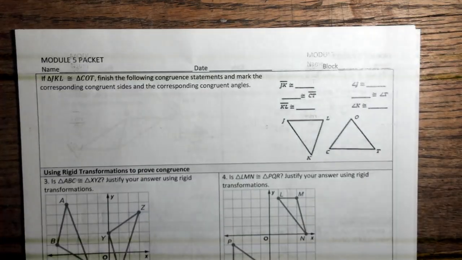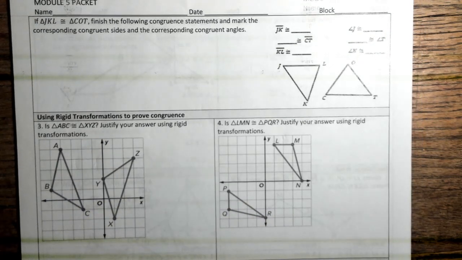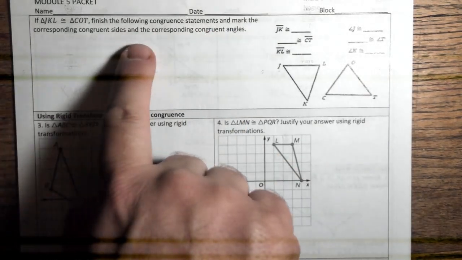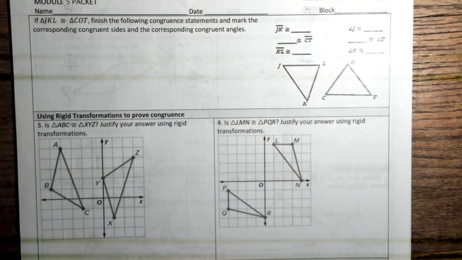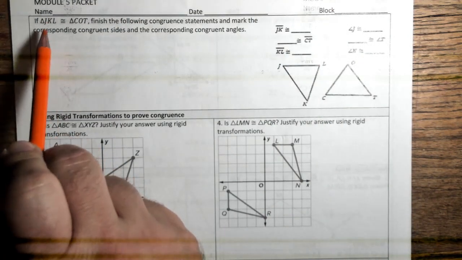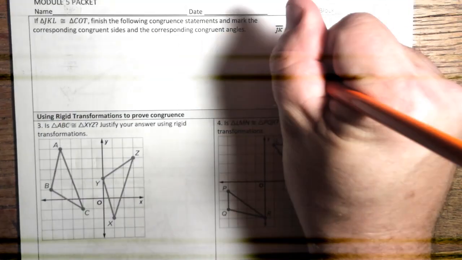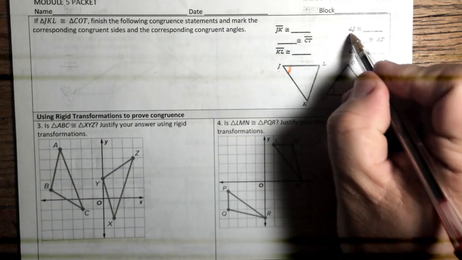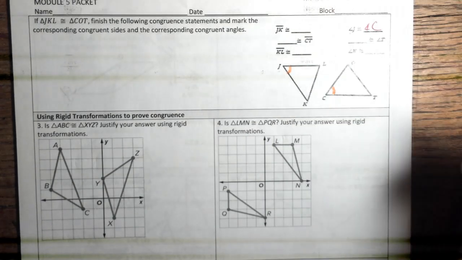All right, page 7. Top of the page, we'll have a number, just another example here. So it says if triangle JKL is congruent to triangle COT, finish the following congruent statements and mark corresponding congruent sides and corresponding congruent angles. All right, so this will be a little different. We don't have the marks already, but they gave us the answers. J, C, those are the first. So J, C. Look up here and find it. Angle J is congruent to angle C.